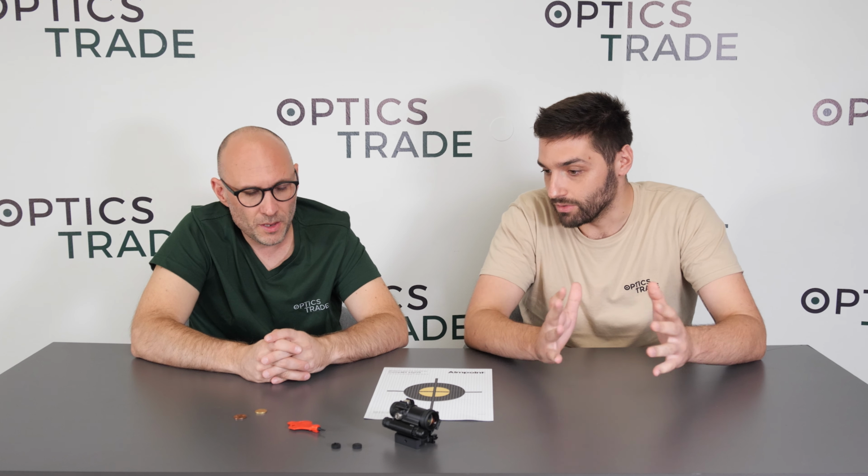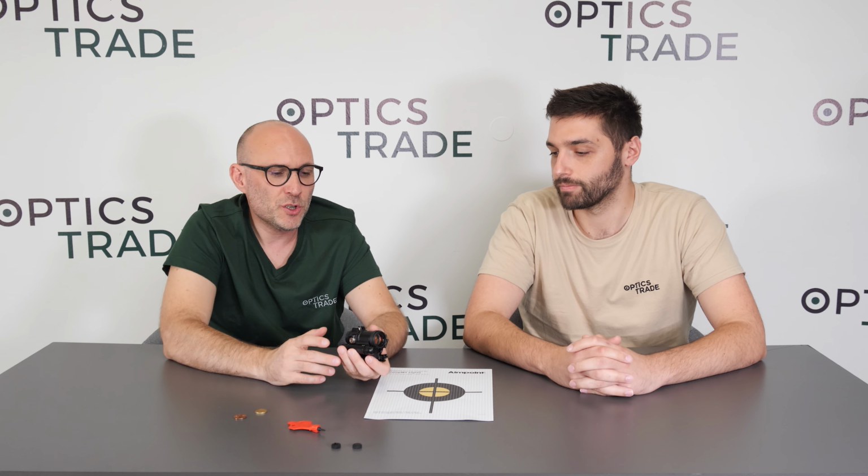And in regards to click value, there's also a question of tools that you need. Can you explain a little bit about the tools that we need? All the Comp models and professional models, also Aimpoint Pro and so on, they come with turrets which you need some tools to apply clicks to.